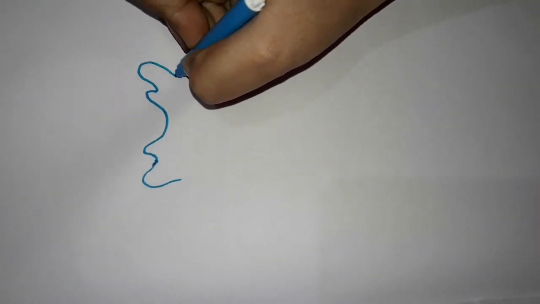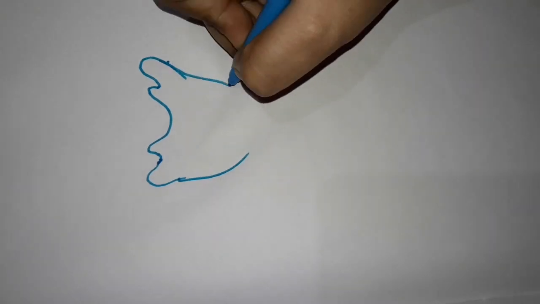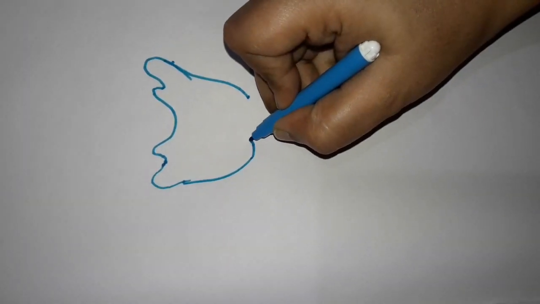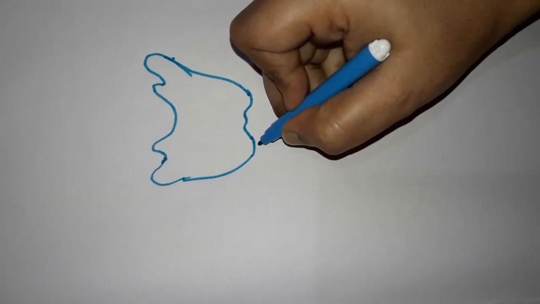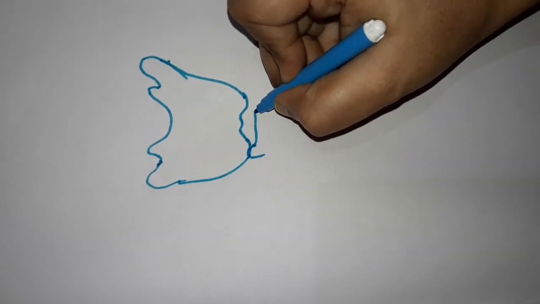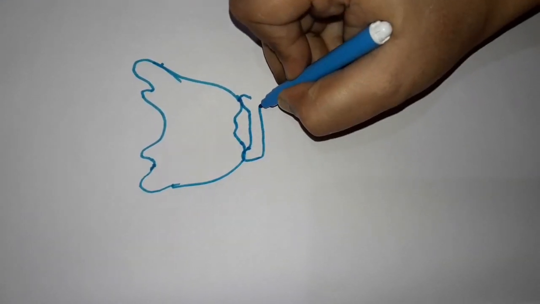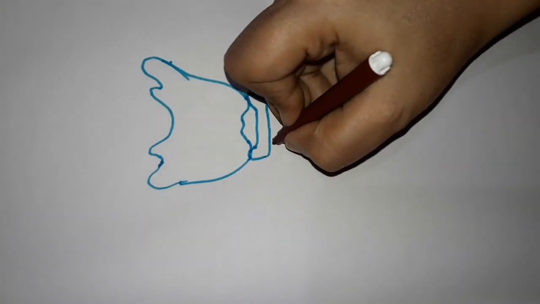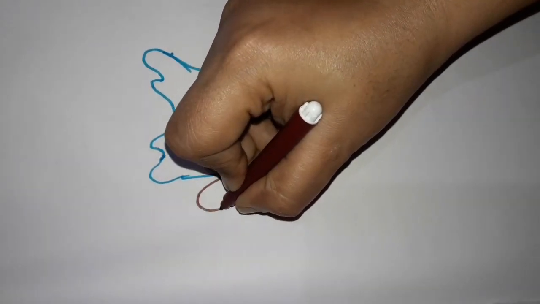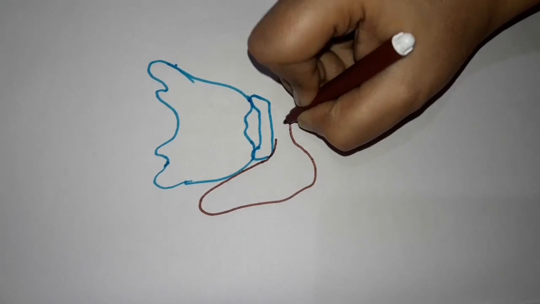Hello students, today we are going to study about thyroid gland. Thyroid gland is an endocrine gland present in the neck in front of second, third and fourth tracheal ring. We will study the anatomy of thyroid gland in another video. Here we are going to discuss it in general surgery point of view.